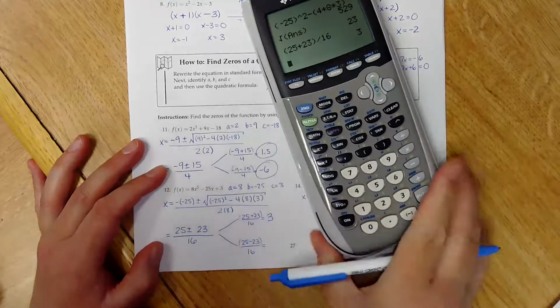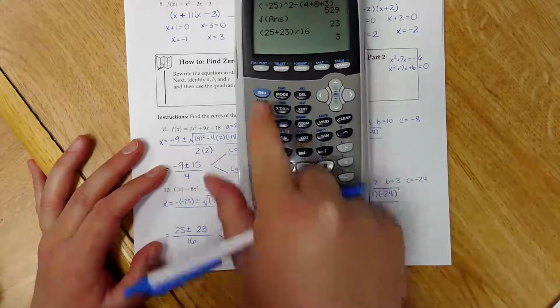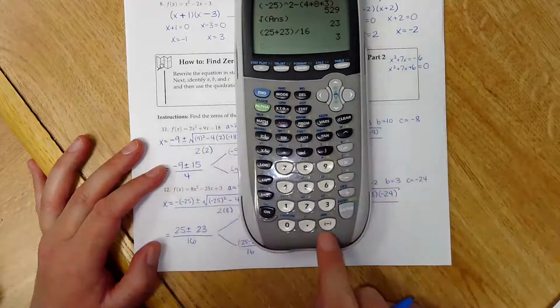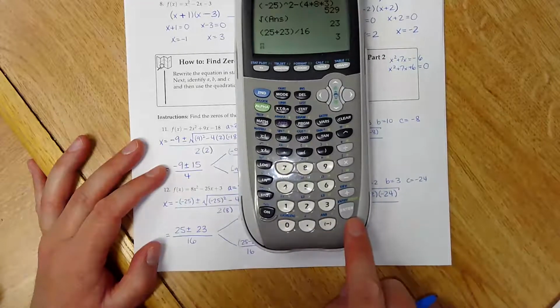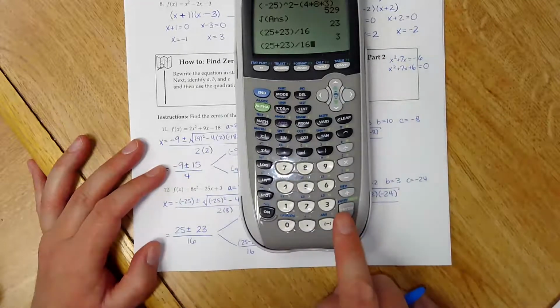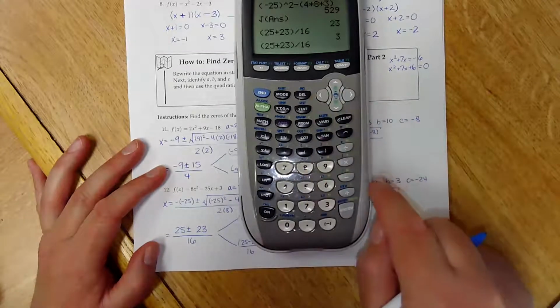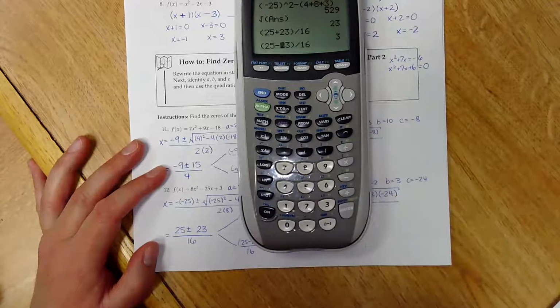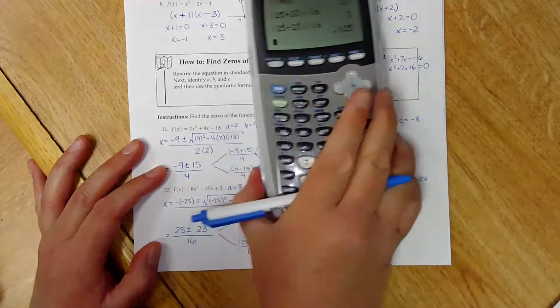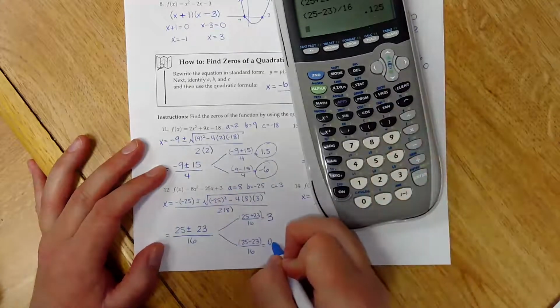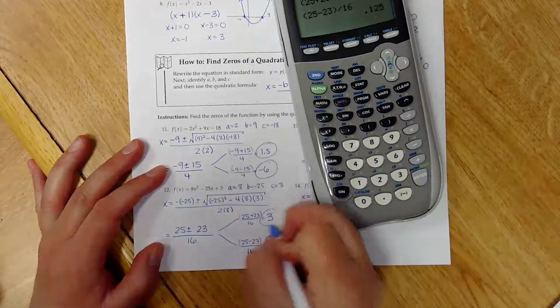And then if I don't want to type this whole thing again, I'll hit the second key, and instead of pushing the one for answer, I'm going to push the one for entry. So it'll give me exactly what I typed on the previous line. And then I can go back and change this plus sign to a minus. And I'll hit enter. So that gives me my other value, 0.125.